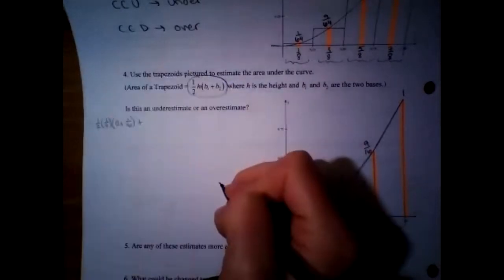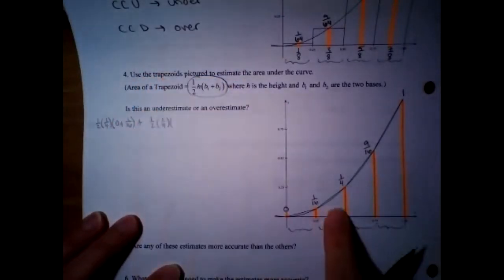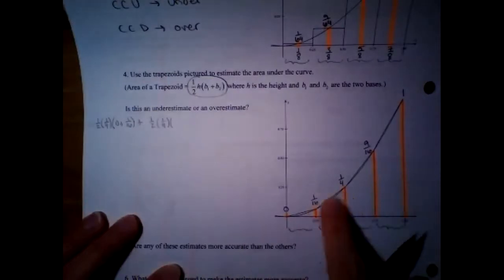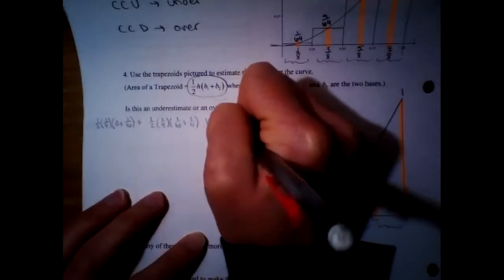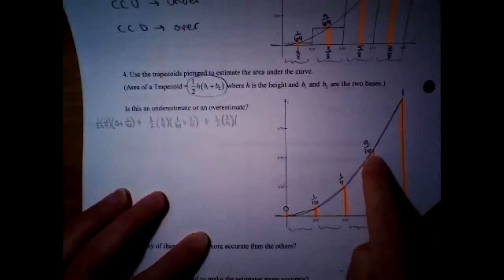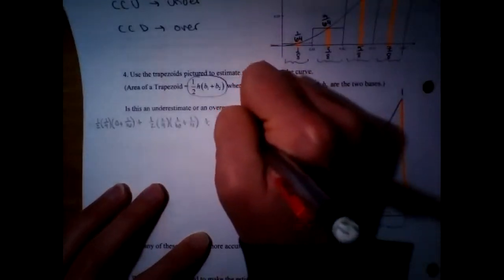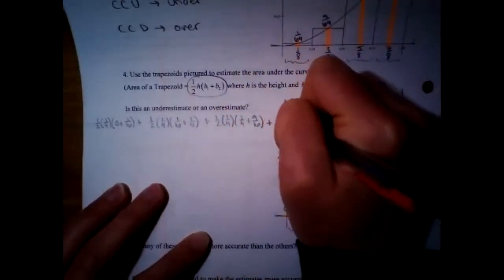All right, plus. And then the next one's going to be 1/2 times 1/4. And so we're looking at this one now. So if I add these two bases together, it's a 16th plus a 4th. And then the third one, it's going to be 1/2 times the height, which is a 4th. So now I'm looking at this guy. So we're going to add these two bases together. So a 4th plus 9/16. And then the last one, once again, 1/2 times a 4th.